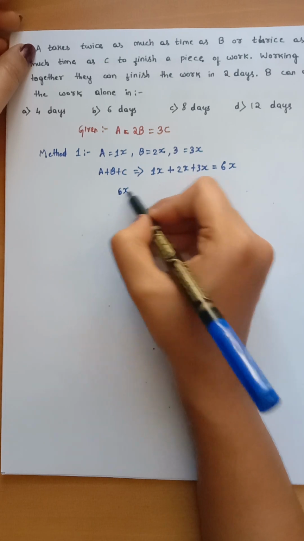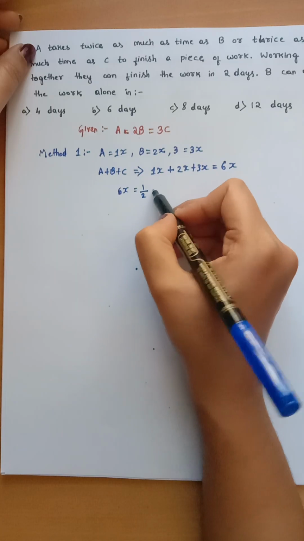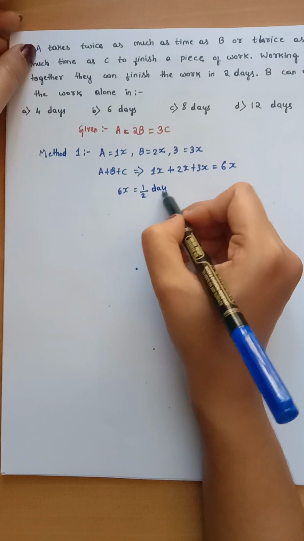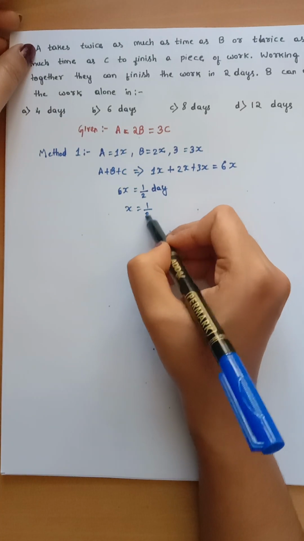6x is the amount of work done in 1 by 2 days. That is 1 day work. So x value is 1 by 12.